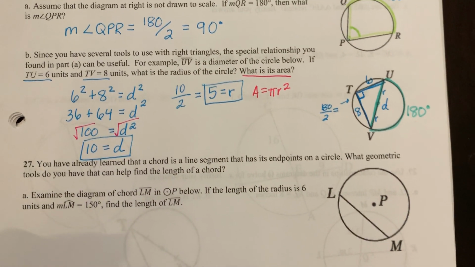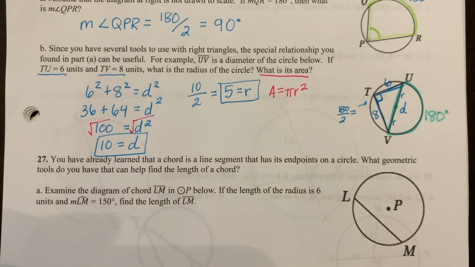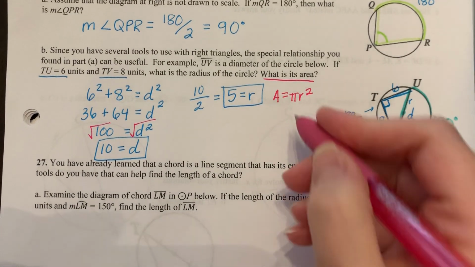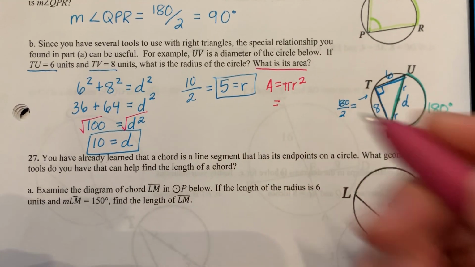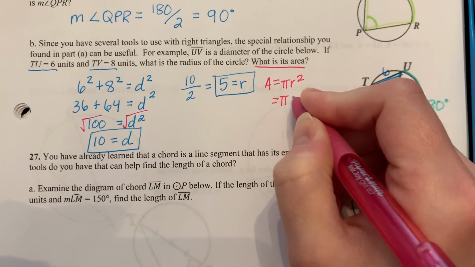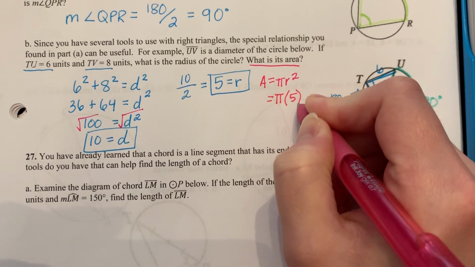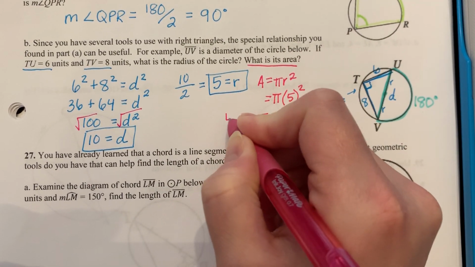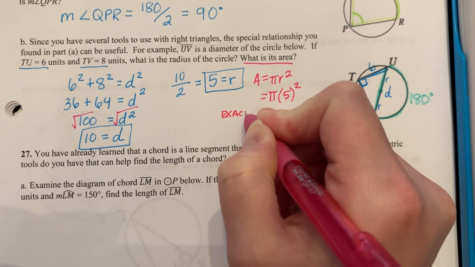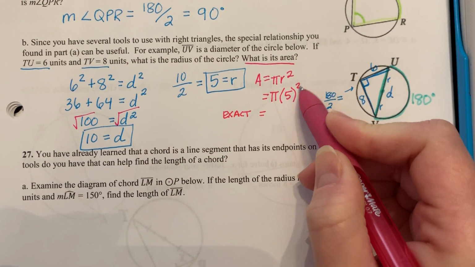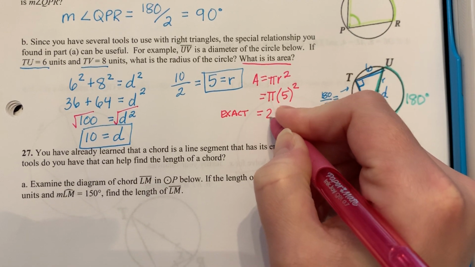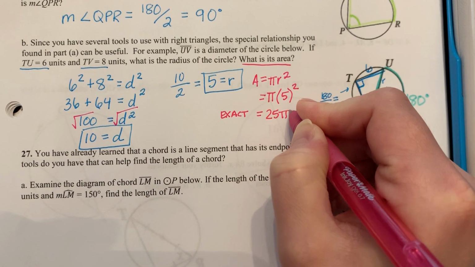So what we can do is substitute in the radius that we found, and then you guys can give me either an exact answer or an approximate answer, and both would be correct. So we'll do pi 5 squared. If you're doing exact, you're just working with the numbers. You do not type pi in the calculator. So 5 squared is 25, and the pi comes down.